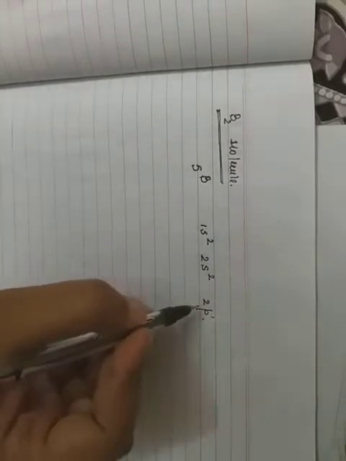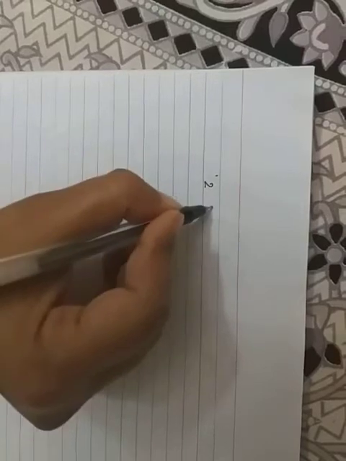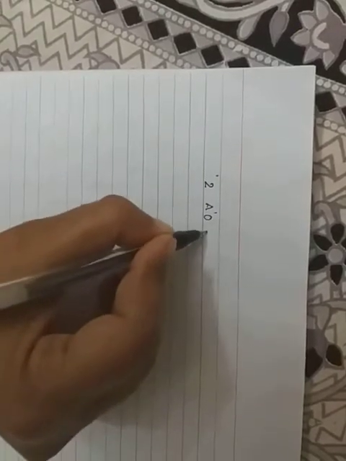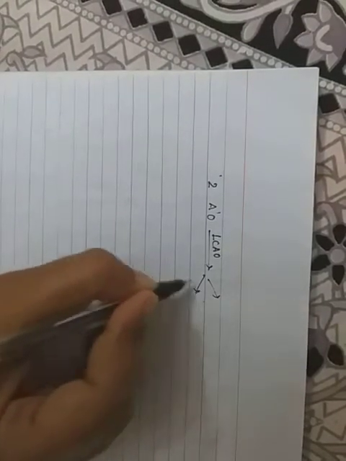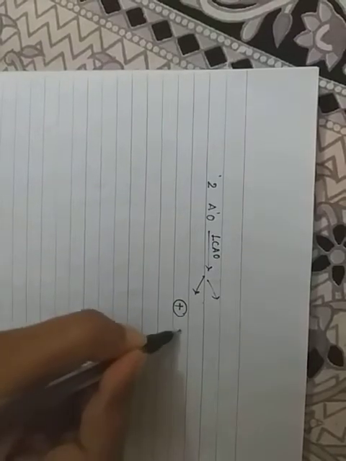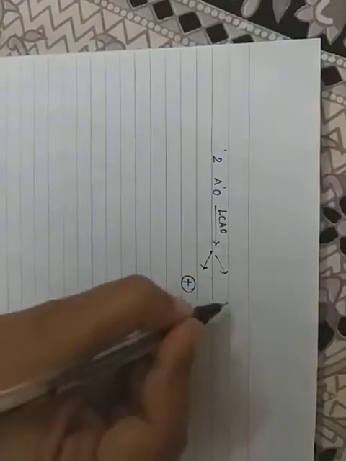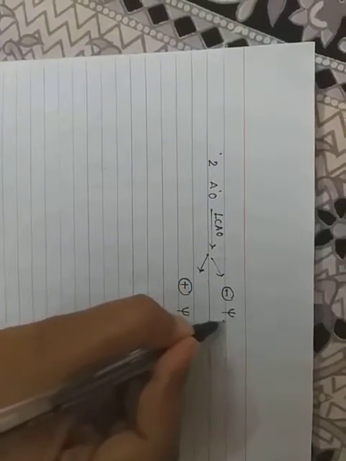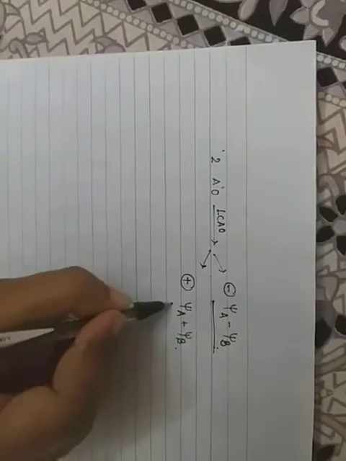In this configuration, now since the p orbital is being involved, I'll show you how these molecular orbitals would be formed. As I said, two atomic orbitals could undergo linear combination and thereby produce two molecular orbitals. One is additive, that is psi A plus psi B, which is also known as the bonding molecular orbital. Another is subtractive, that is psi A minus psi B, discussed in the last class.